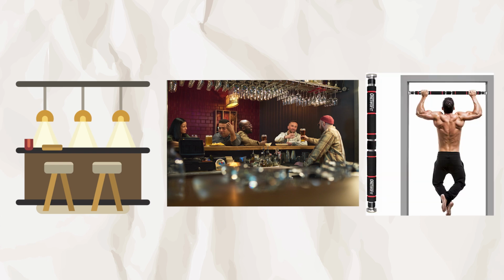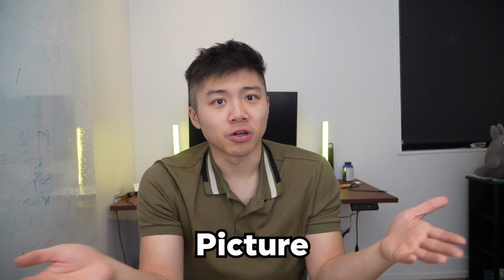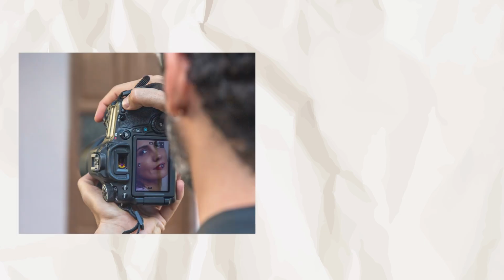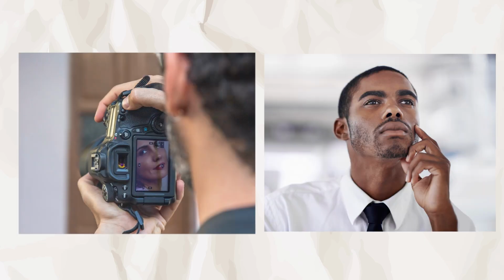Or even an exercise equipment, like an exercise bar, could be a bar as well, depending on the context. Now, same thing with the word picture. For example, you could refer to a literal picture, the noun of a picture. You could also be referring to it as a verb, for instance, picture this, right? Imagine. Now, that's just two in English.